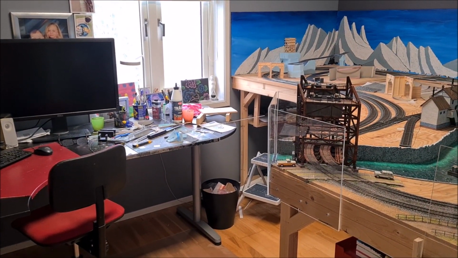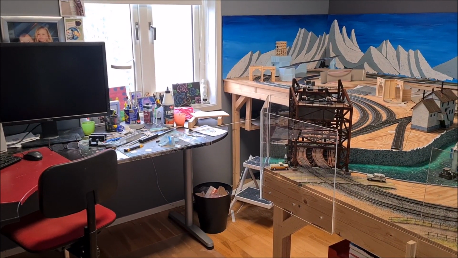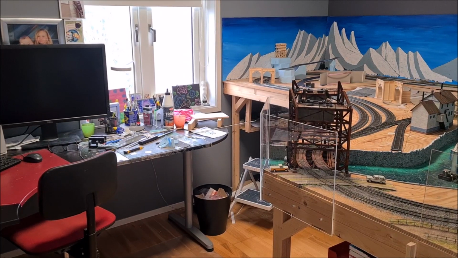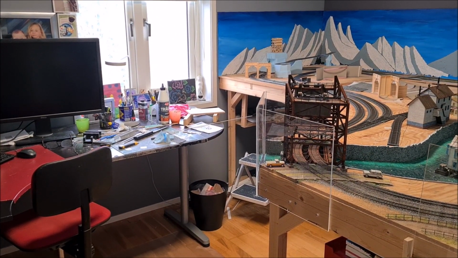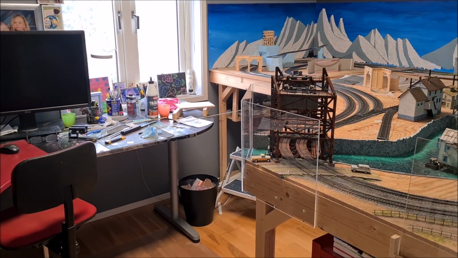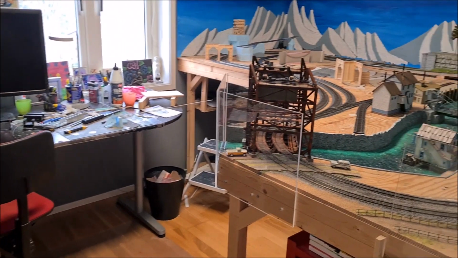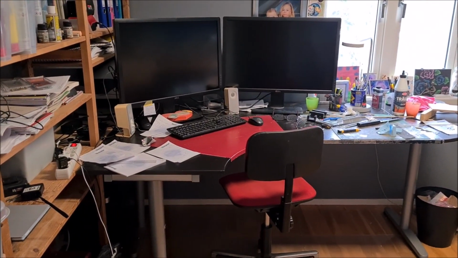The main reason for moving the layout to another room is essentially what you see in front of you. The layout room is actually combined with my home office space. So this corner is layout and that corner is work.